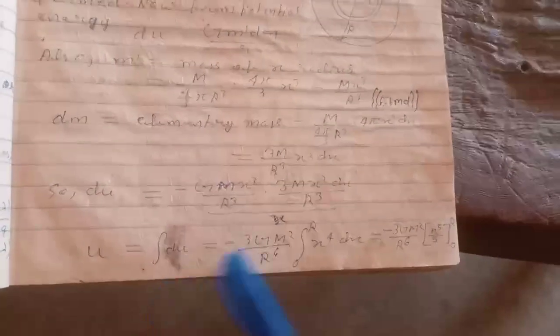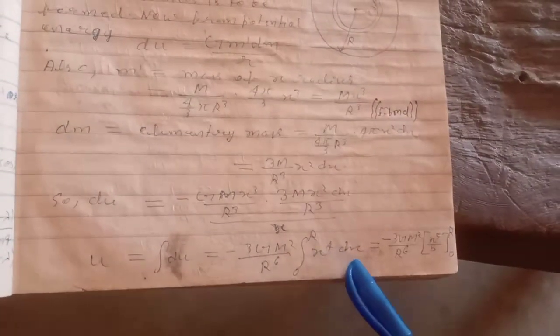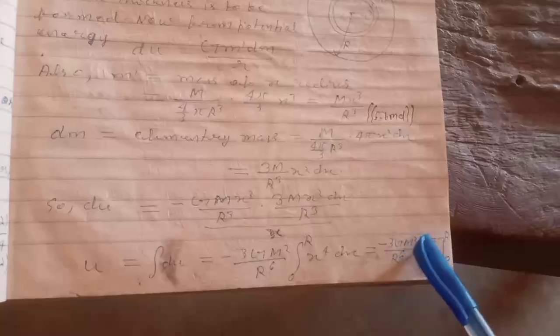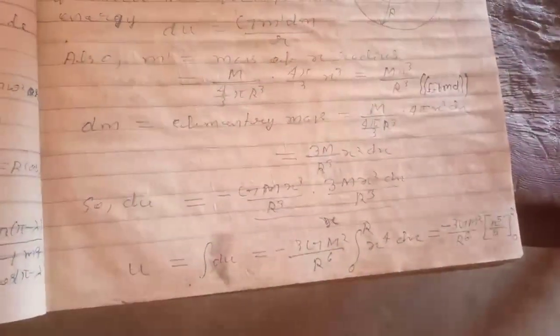Integrating, U equals minus 3 G M square by R^6 integral from 0 to R of x to the power 4 dx, equals minus 3 G M square by R^6 into x to the power 5 by 5 from 0 to R. So U equals minus 3 G M square by 5R. This is the self energy of earth.